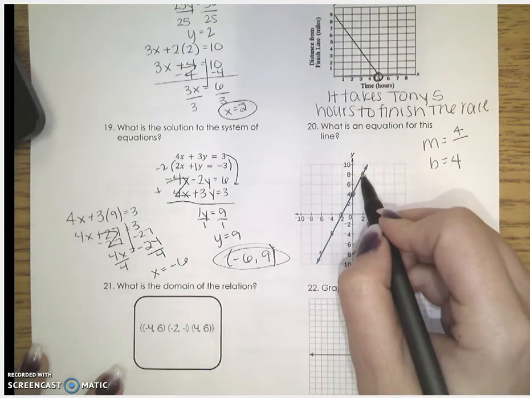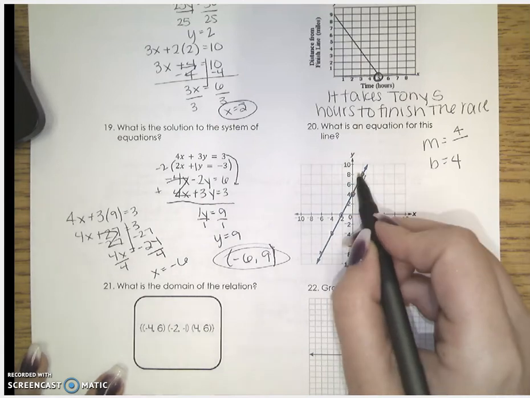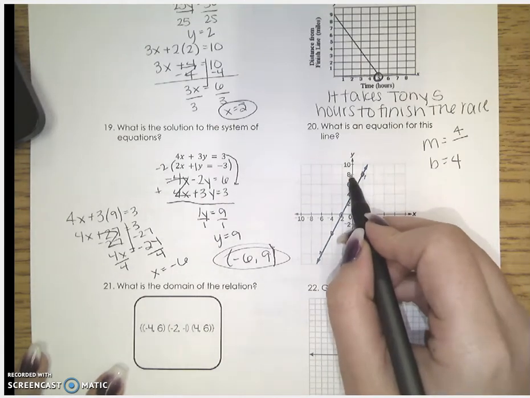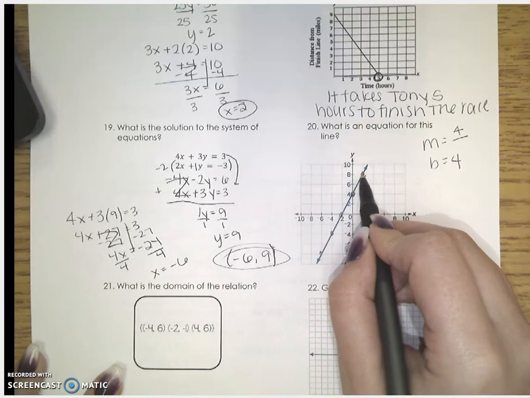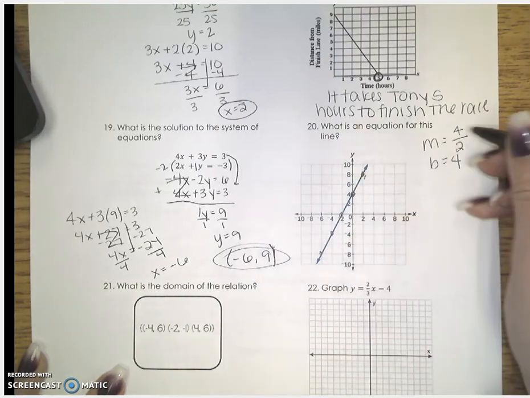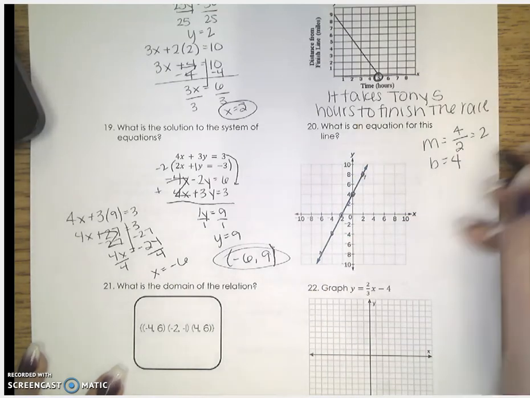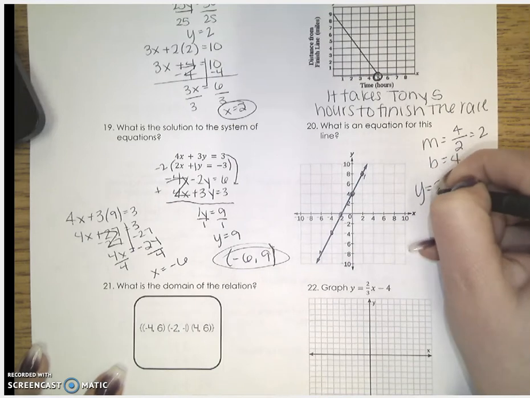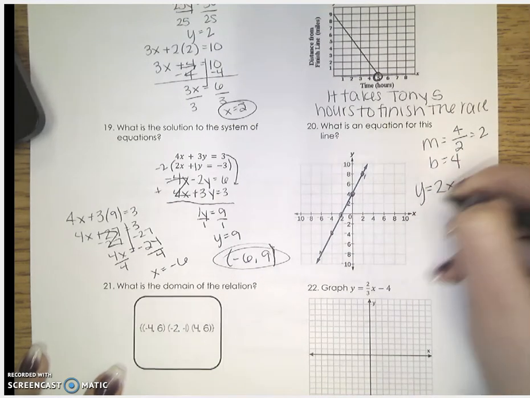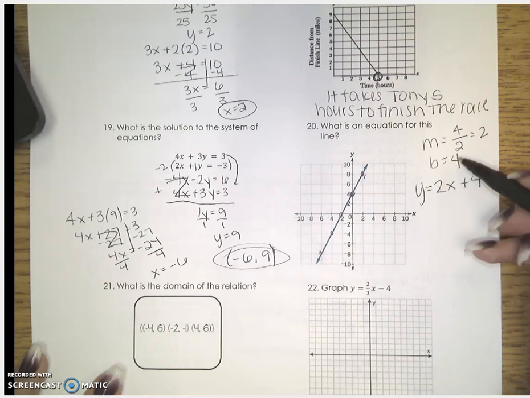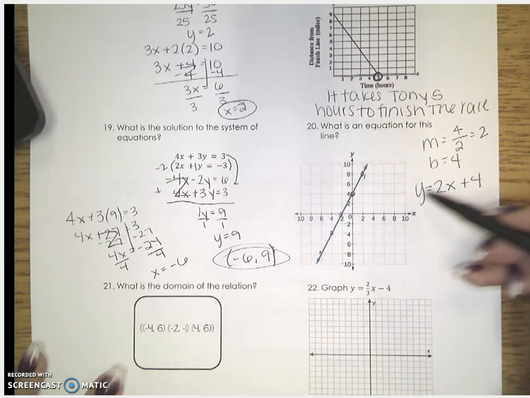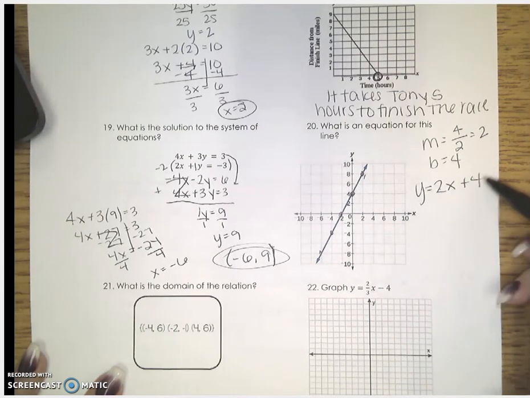My run is 1, but again I'm in increments of 2. So every time I go over 1, I'm actually increasing by 2. So my run is 2. 4 divided by 2 is 2. So this equation would be y equals 2x plus 4 because m is 2, b is 4, and this equation is y equals mx plus b.